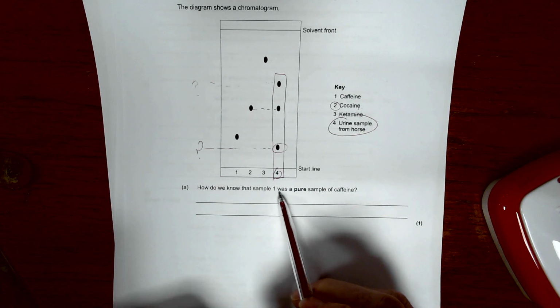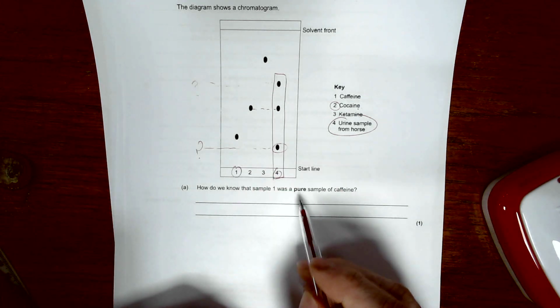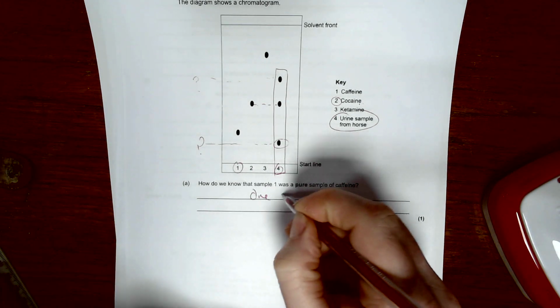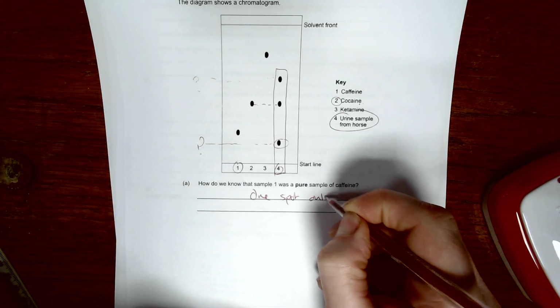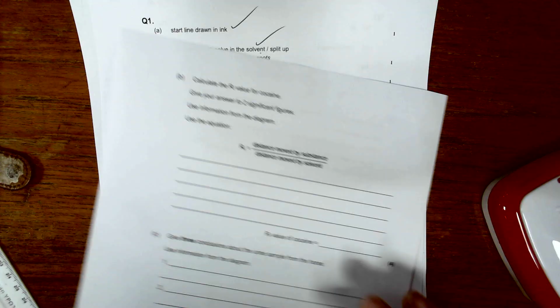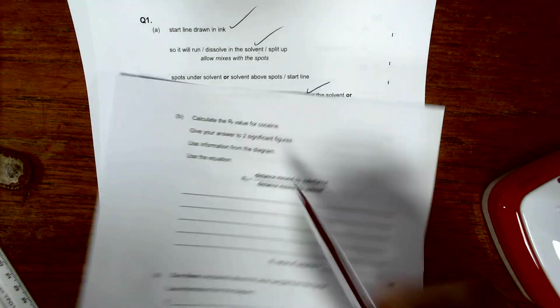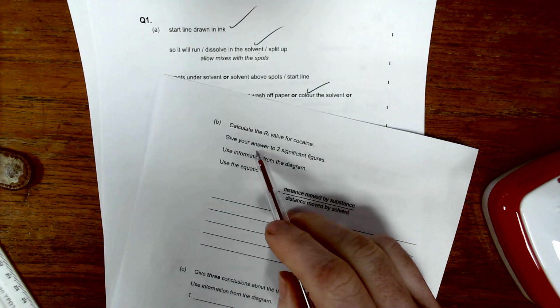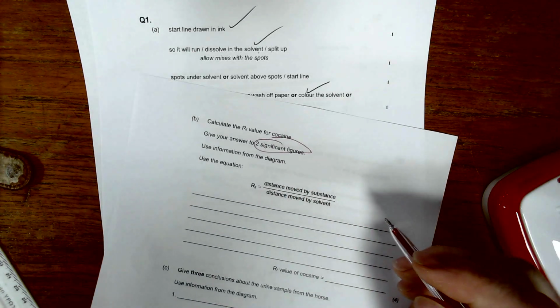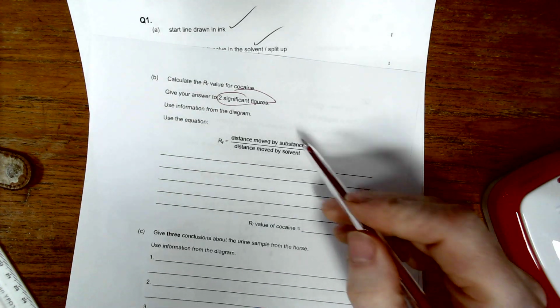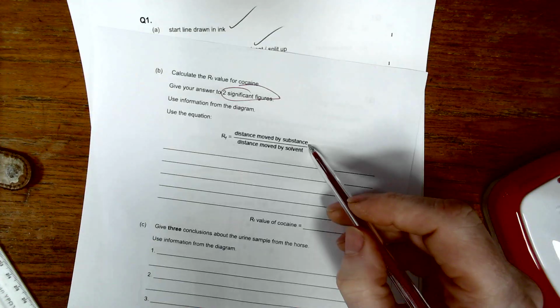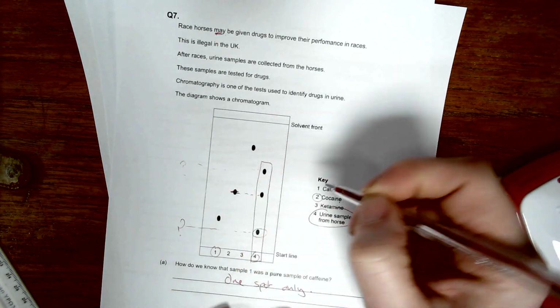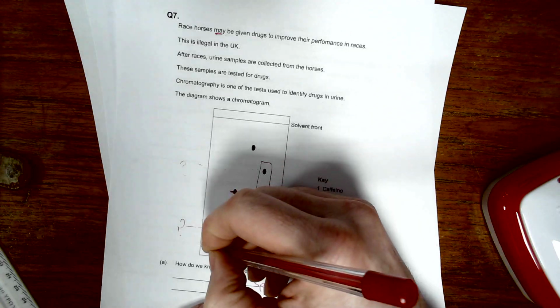How do we know that sample 1, this one, was a pure sample? 1 spot only. Okay, let's have a little look. Calculate the RF value for cocaine and give your answer to 2 sig figs. It tells you the RF equation, which is a bit of a joke. Distance moved by substance divided by distance moved by solvent. So you go halfway across there, there's cocaine, you'd read to that, you'd read to there.